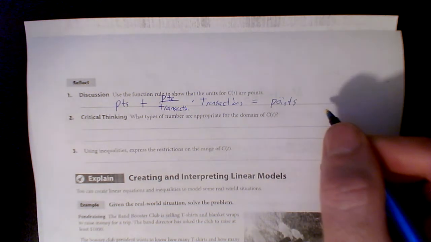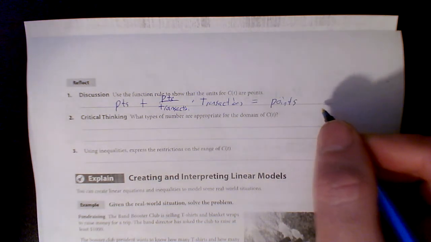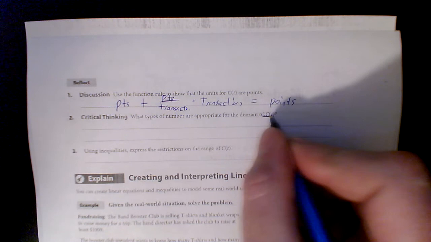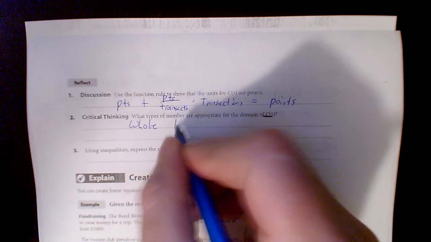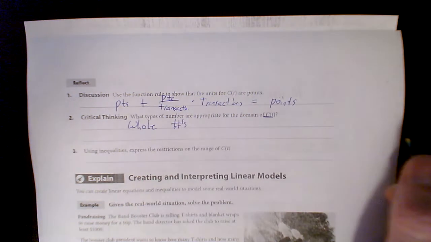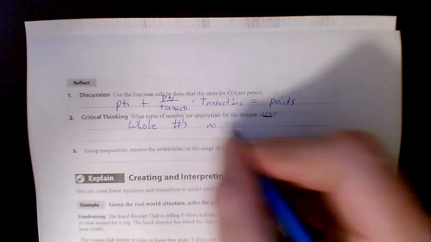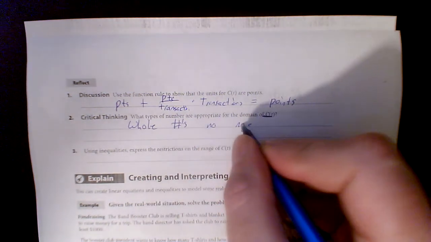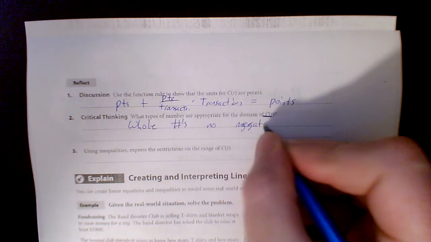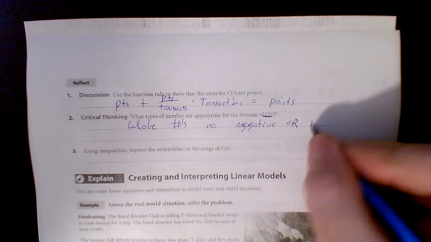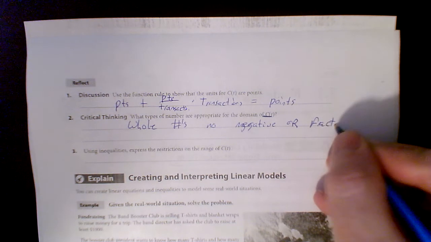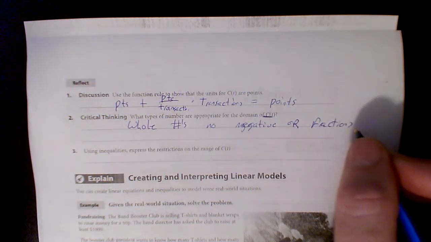Alright. What type of numbers are appropriate for the domain? Well, probably whole numbers, right? Because we can't really go negative. So we'll say whole numbers, no negative. We can't really have a fraction, so we'll say no fractions, right? Can't have a half of a transaction.